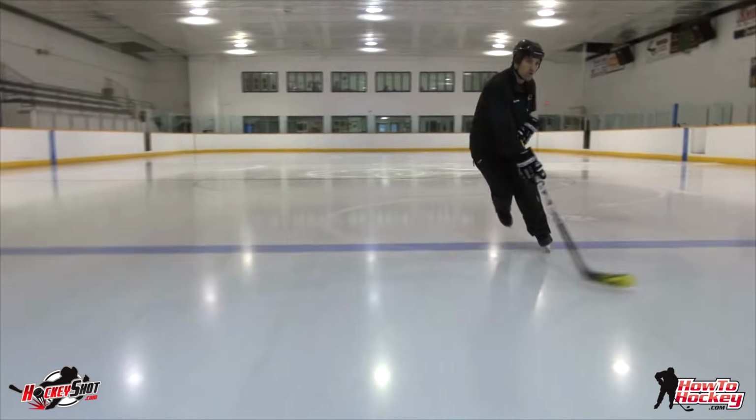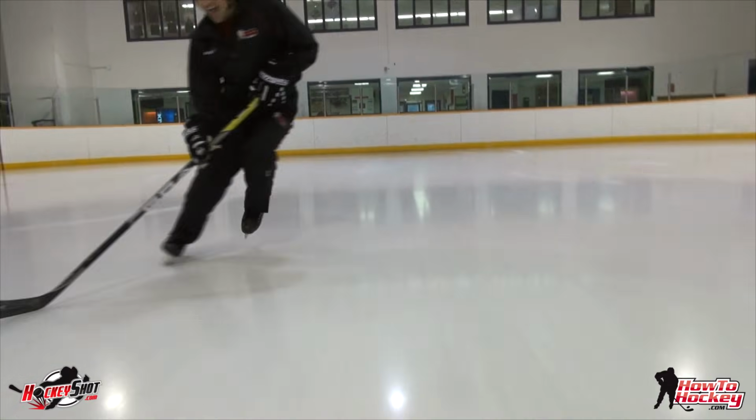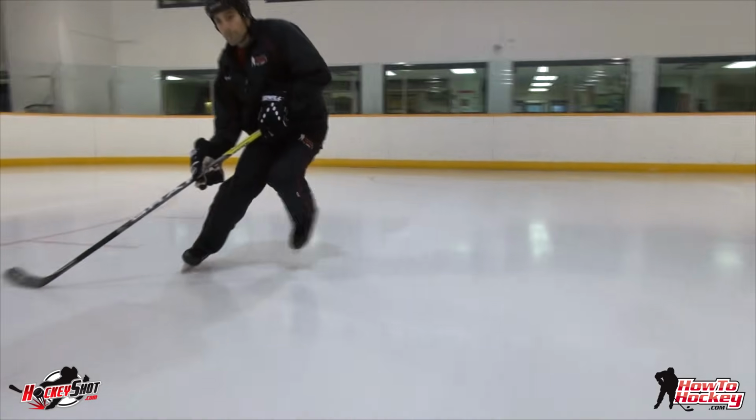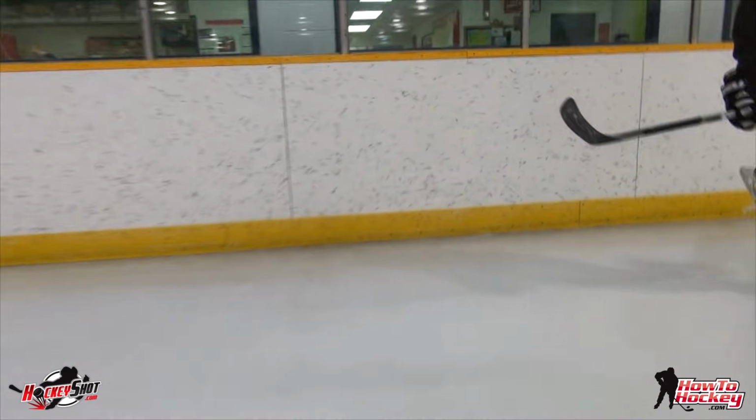This one is the inside edge drill, but you're going backwards now. So this is really good for defensemen, feeling that control and where your weight should be positioned over your skates to turn and make those pivots.